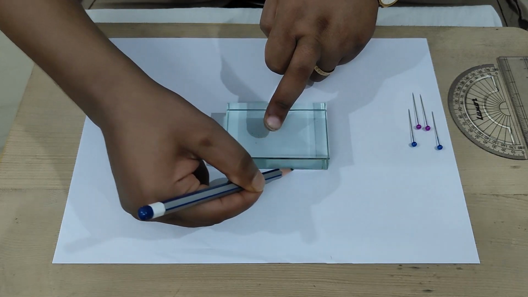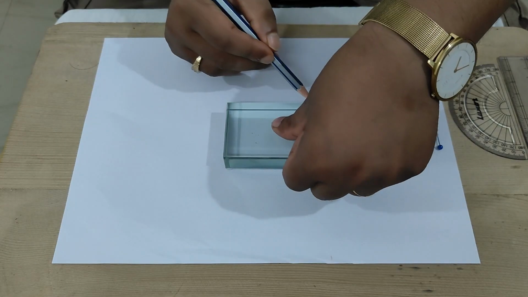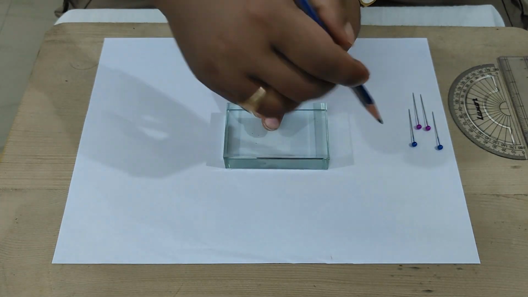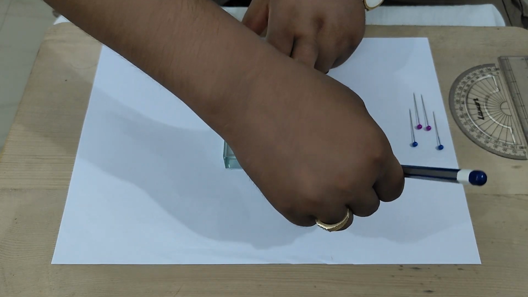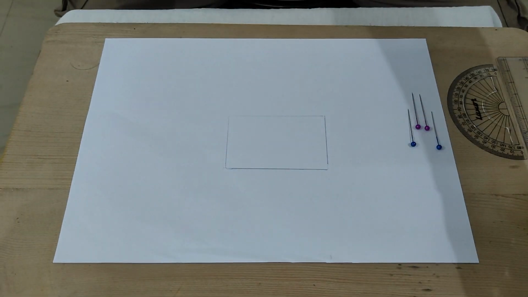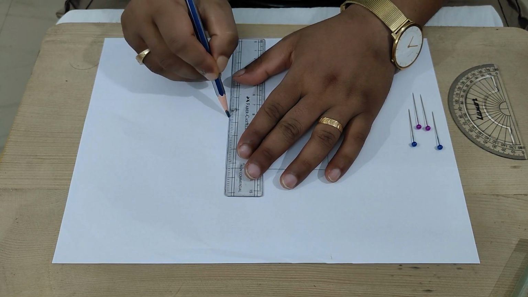First we place the glass block and draw the outline. We press it against the paper and we draw the outline of the rectangular glass slab. You can darken the lines.